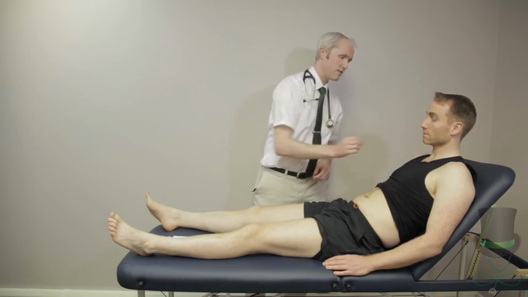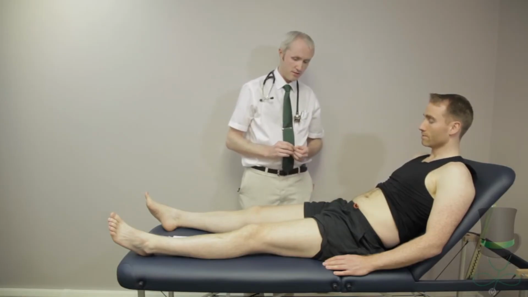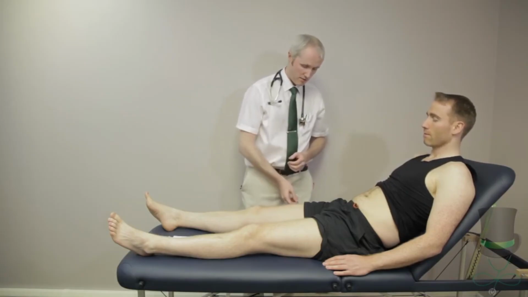I'll just touch it off there. Did you feel that? I did. And how did it feel? Pointy. Okay, so I'm going to just touch around the same spot. So I get you to close your eyes again. Just let me know when you feel it.